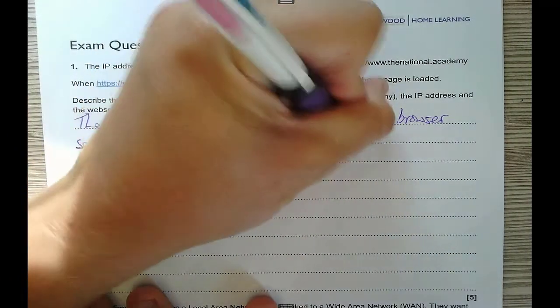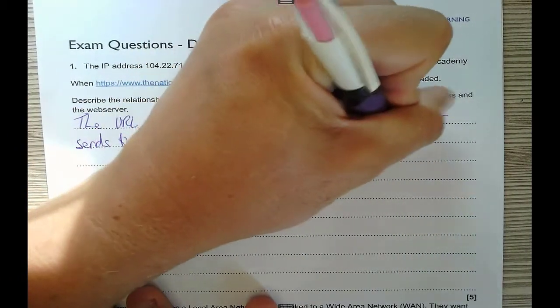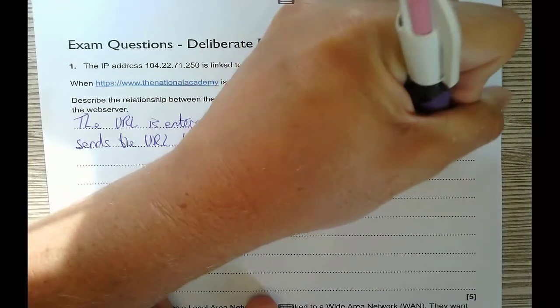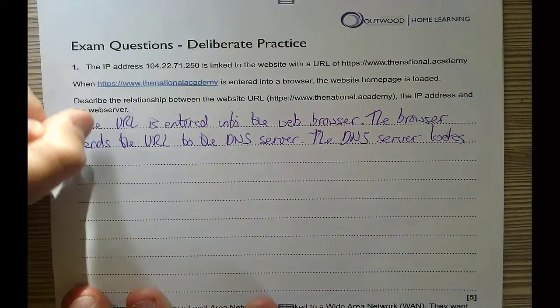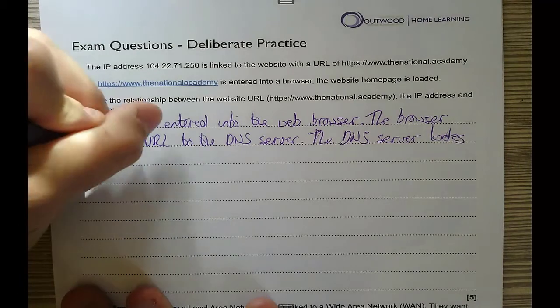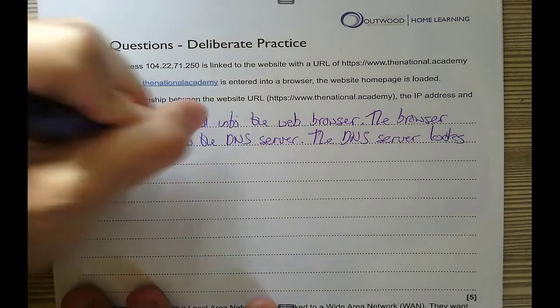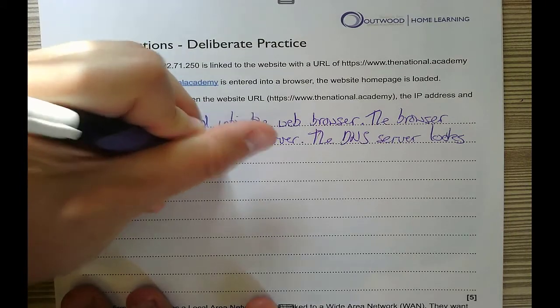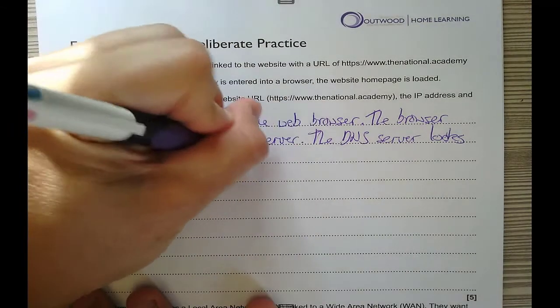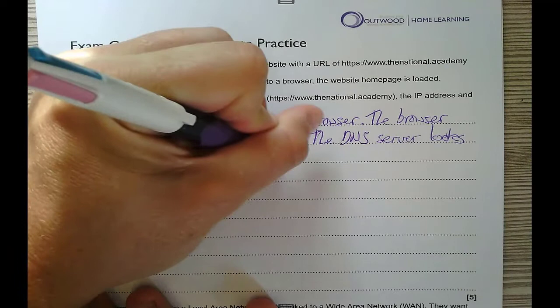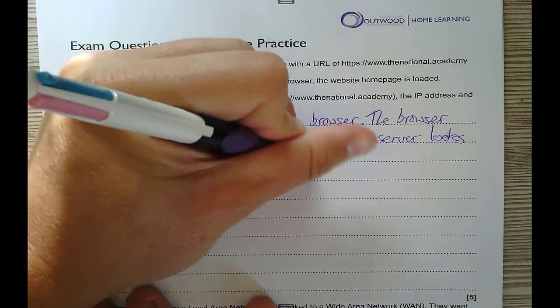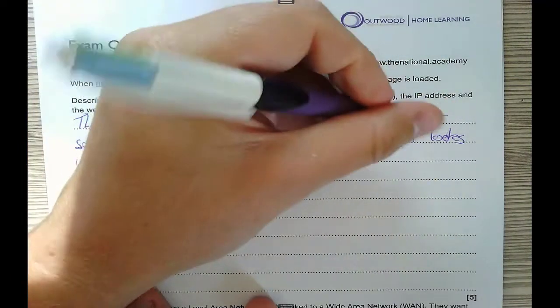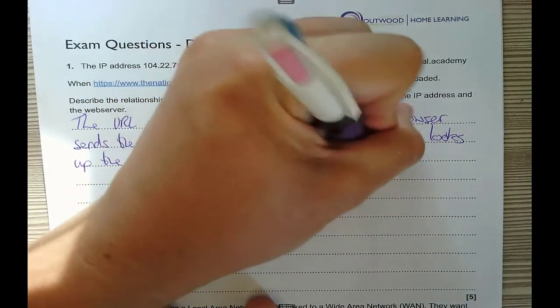The DNS server looks up the URL to find the corresponding IP address.